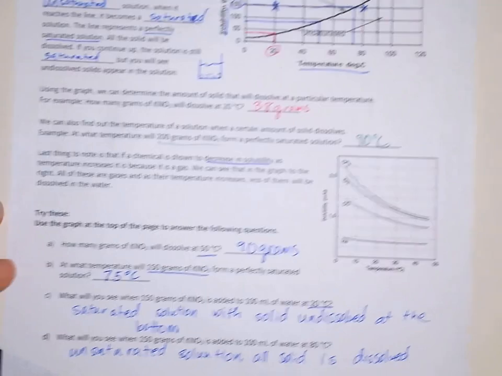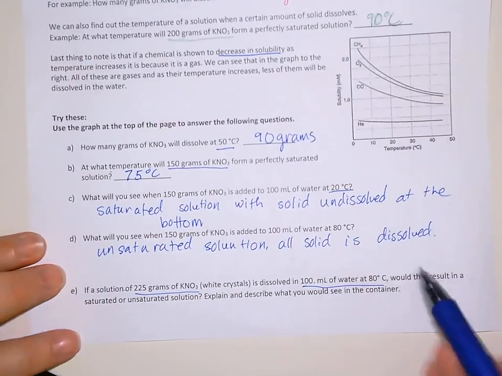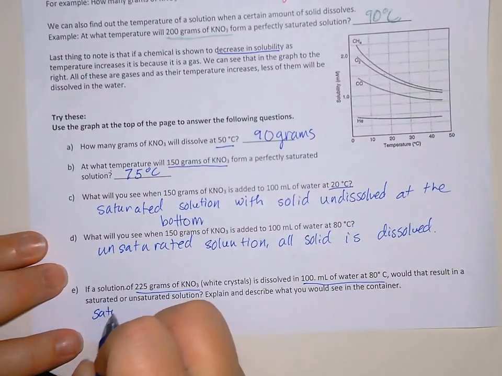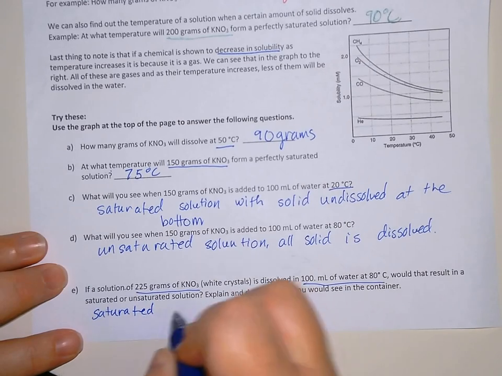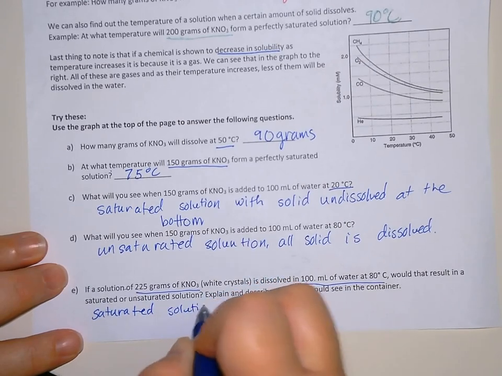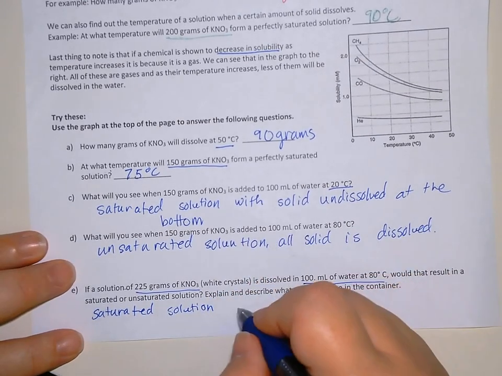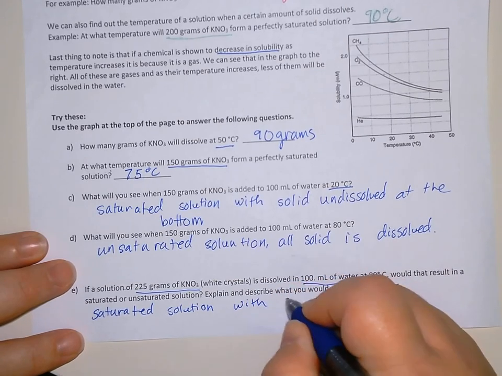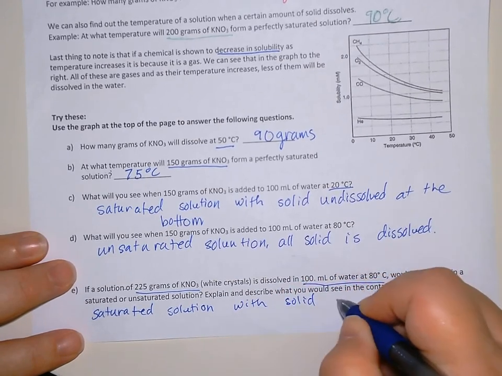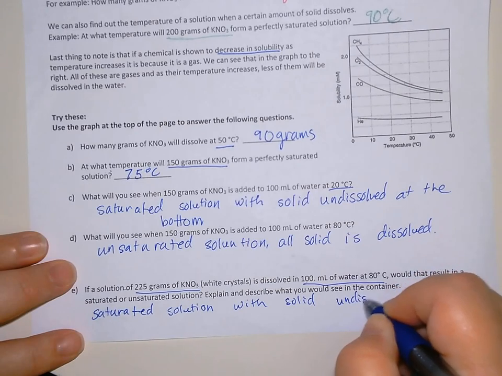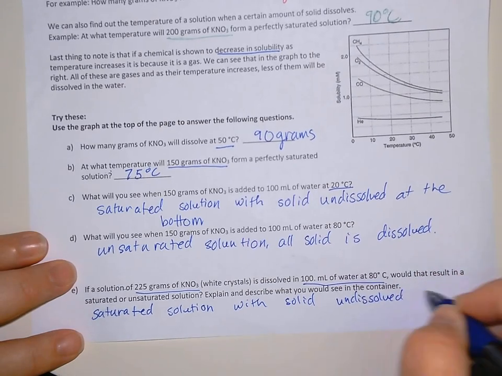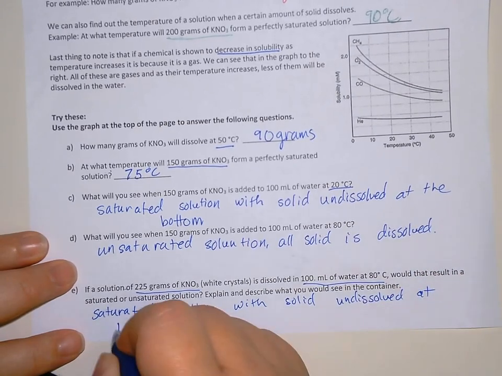So describe what we would see. So we should see a saturated solution. And again, since it's above the line, it will have solid undissolved at the bottom.